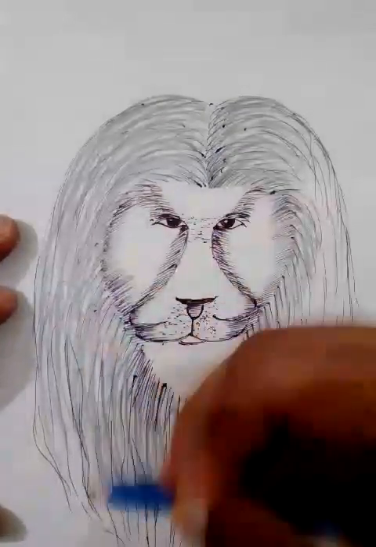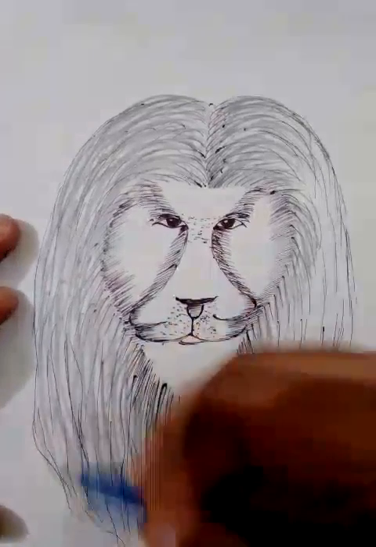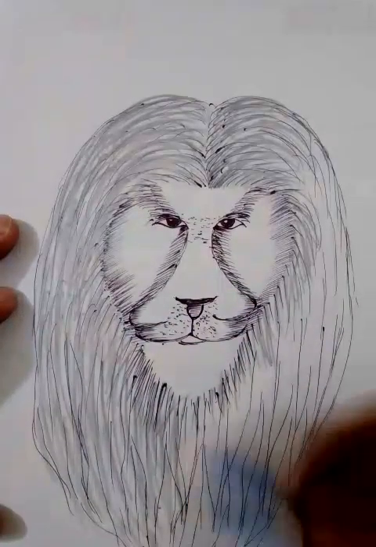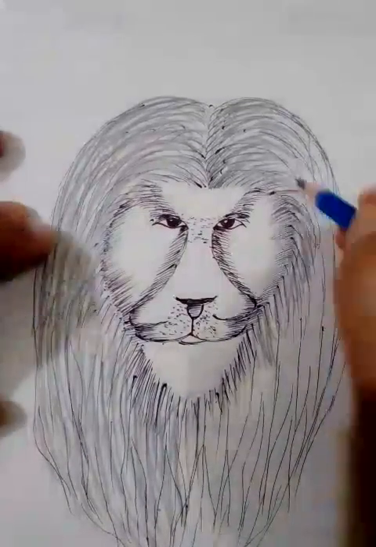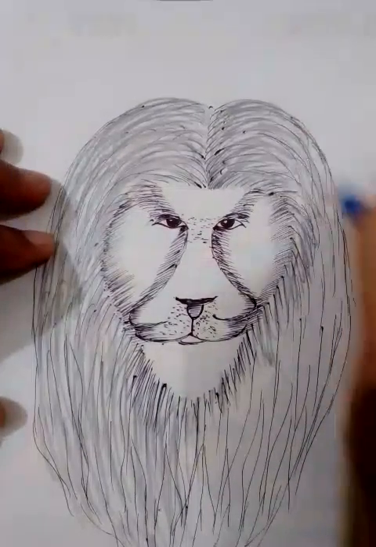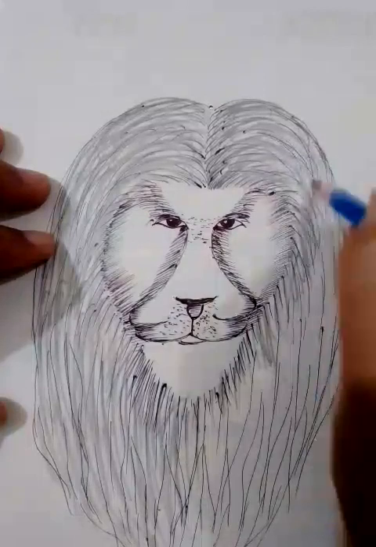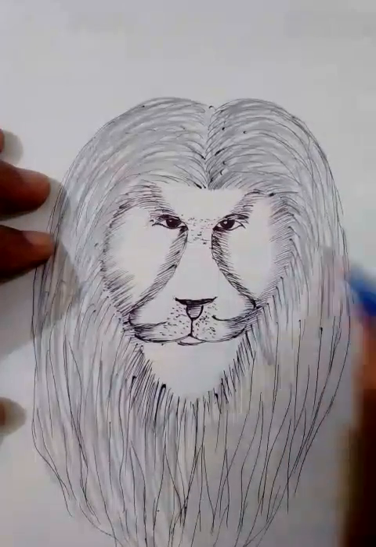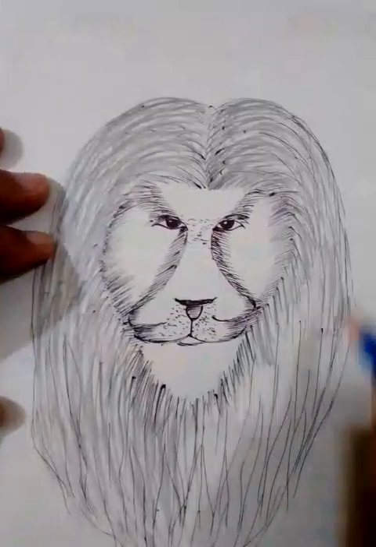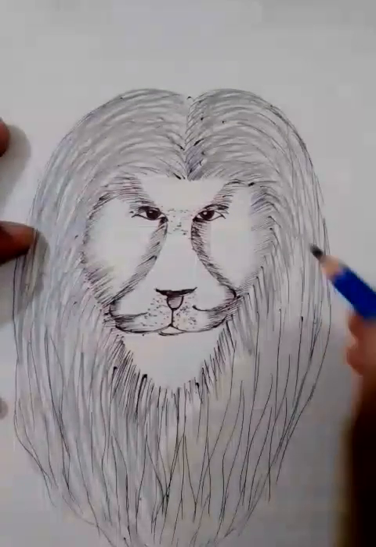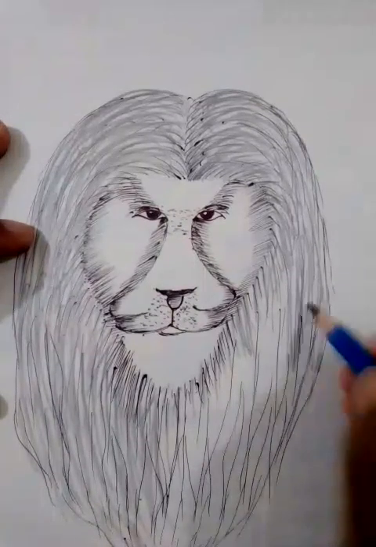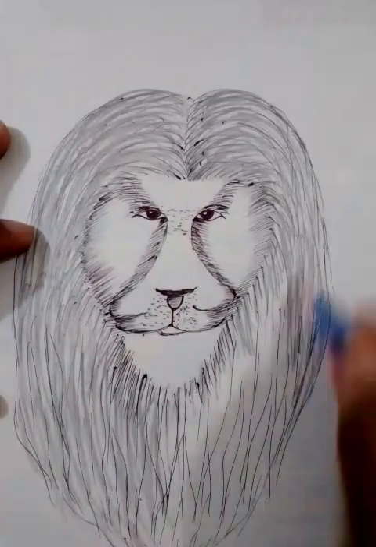Let's put the darker shade for the lines here. Alright, so the hairs are getting the depth in this sector.